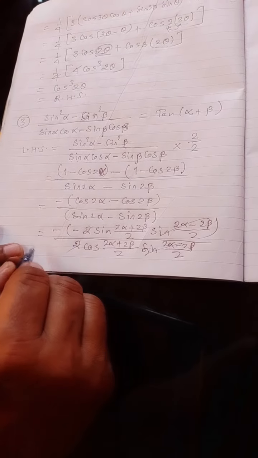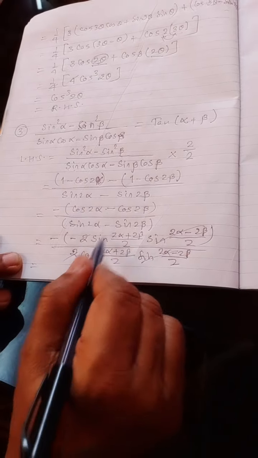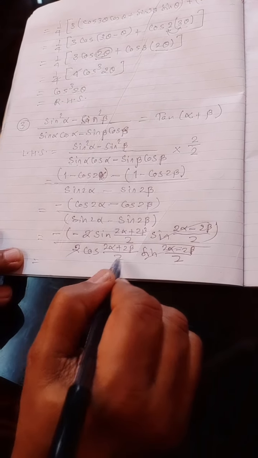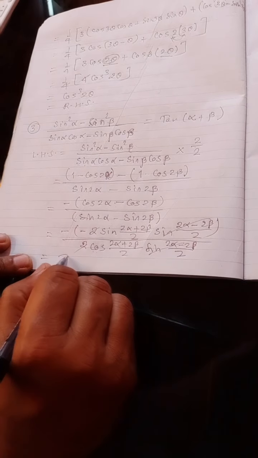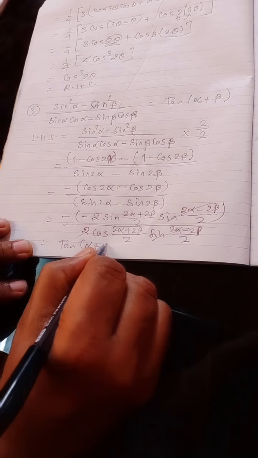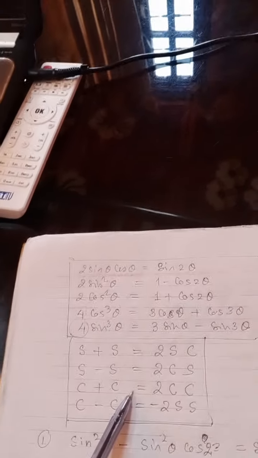Then we can cancel these two. 2 cancel, minus minus plus, and here 2 common, alpha plus beta by 2, 2 cancel, cos alpha plus beta by 2, here also 2 cancel. That's why sine alpha plus beta divided by cos alpha plus beta is tan alpha plus beta, and it is the right hand side. It is also proved. For all types of questions here, these formulas are very important formulas. Always remember these and you can solve the problems, and you can try also.